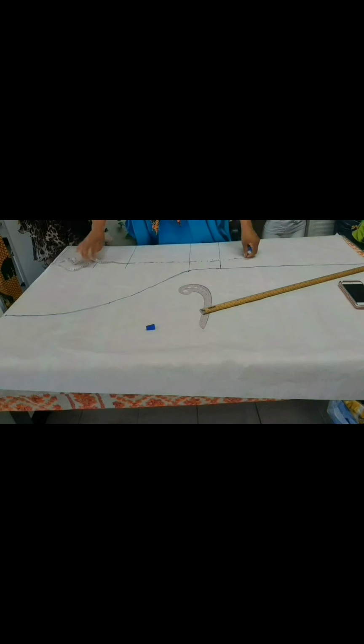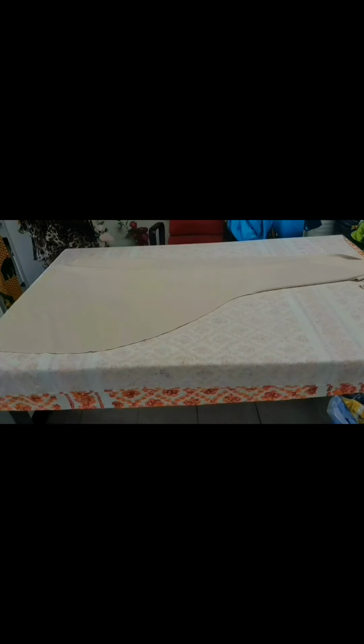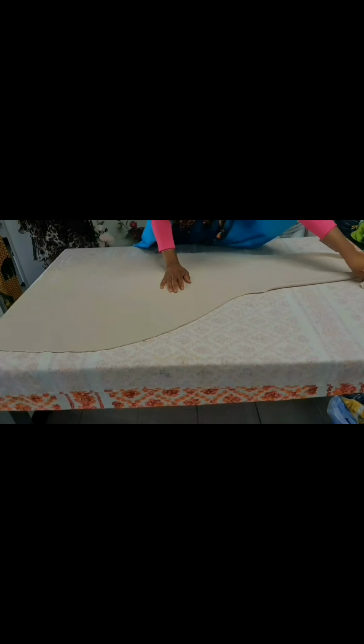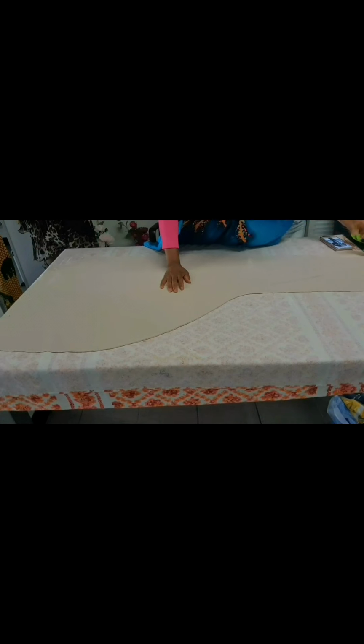So now I'm going to transfer this pattern to my fabric. Now I have transferred my pattern to my fabric. I've cut it out. Remember that our style here is divided into two.